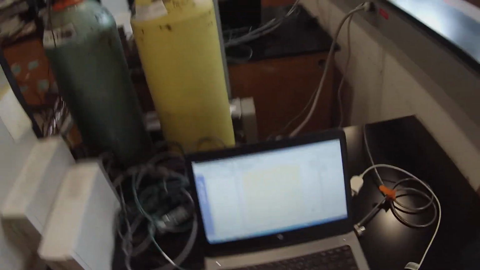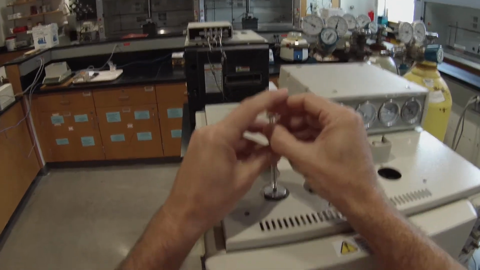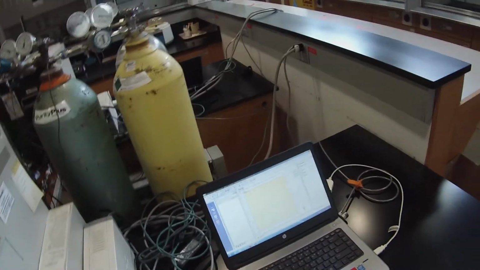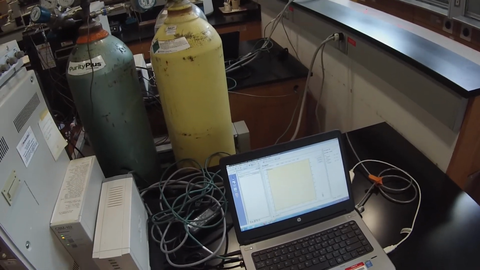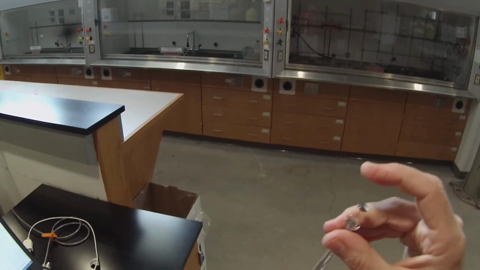So now we're at 60. So now I'm going to do the same thing. Push the syringe in, press the plunger, pull it out, and press start. And it will change from ready standby to acquire. So we're collecting data again. And while I'm waiting, clean the syringe.